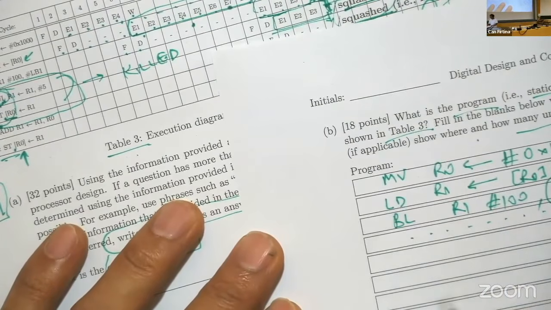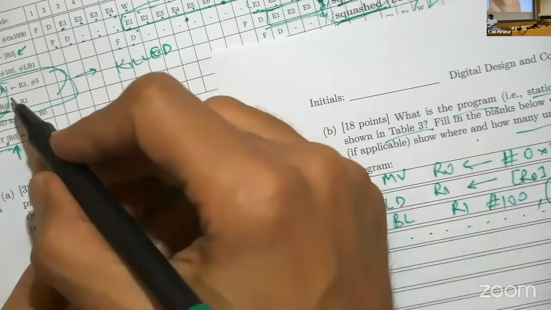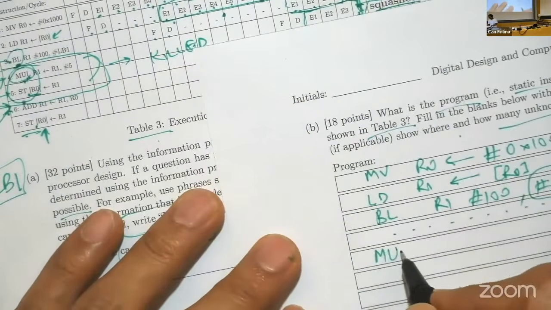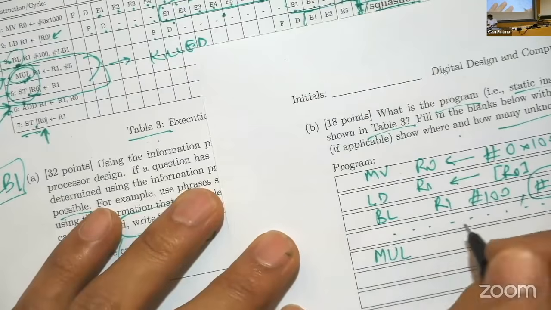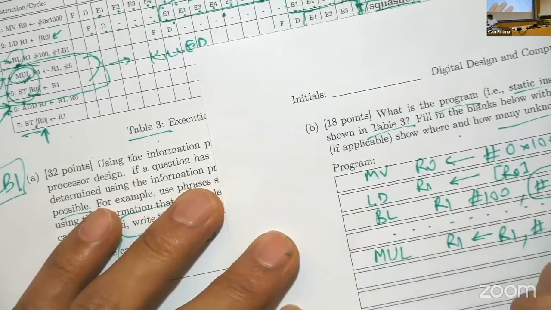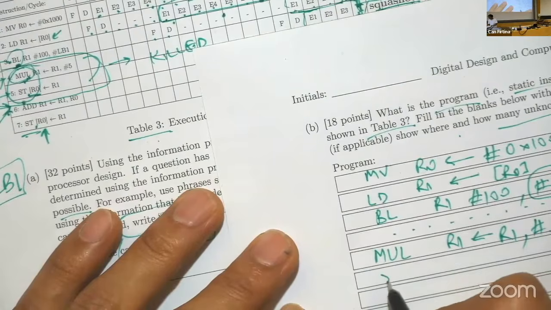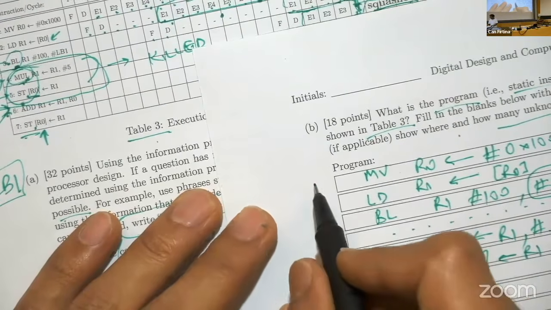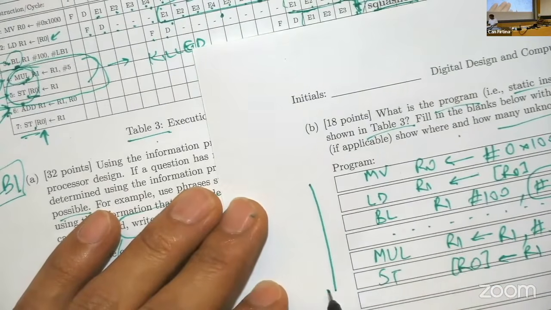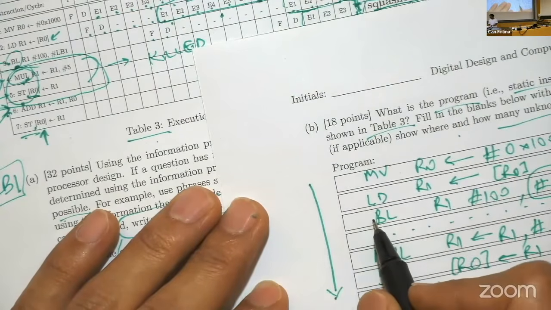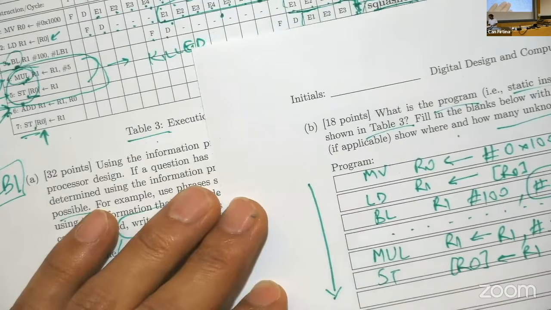We don't know what exactly happened at this point, but I know for sure that these instructions were executed afterwards. So they must follow the path. Multiply R1, #5. Okay. Store R0, R1. So we know that the processor went in this path and then realized, oh no, this branch is supposed to be taken. So I have to jump to LB1.